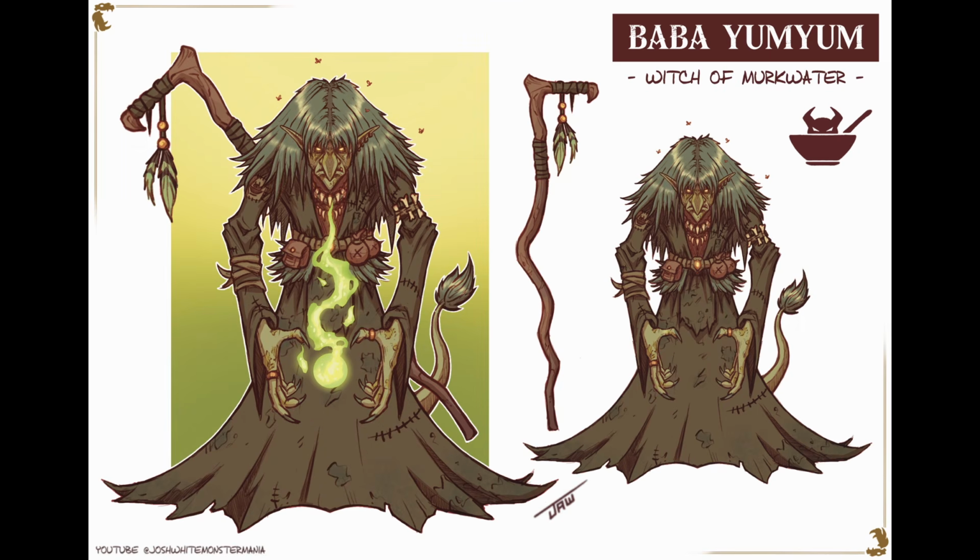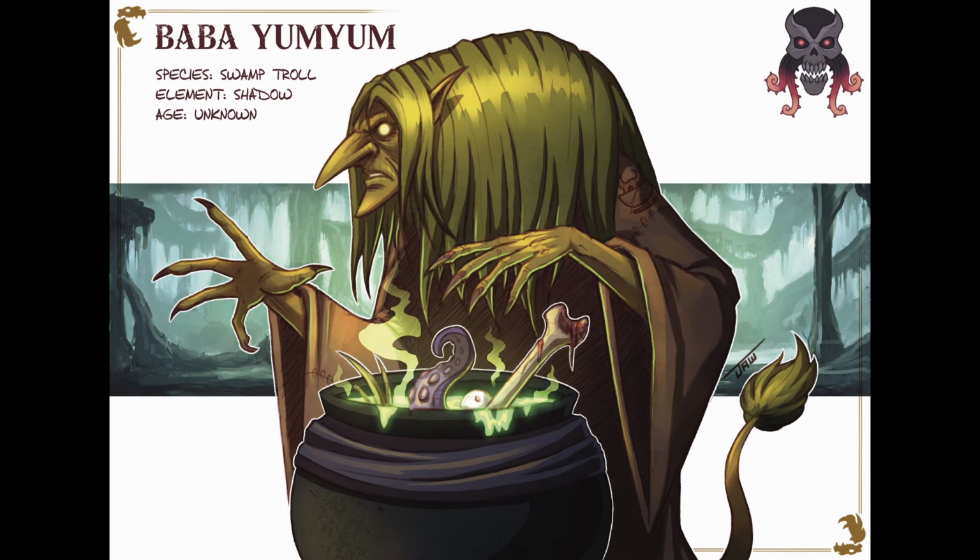And here's some completed concept art for her. I'll probably go back and put some more thought into her staff in the future, but it'll do for now. And here's another piece of art for her as well that I did in the past. And with old Baba Yum Yum out the way, let's check out the final troll character in this video.